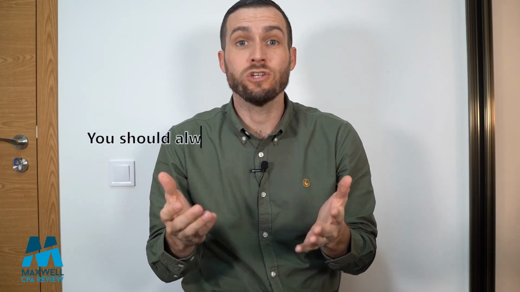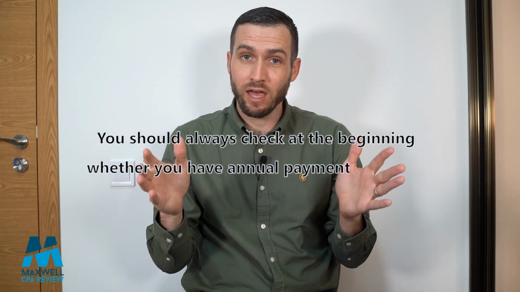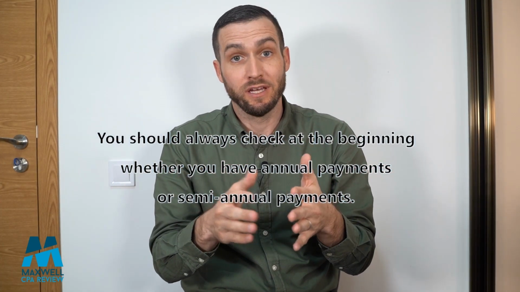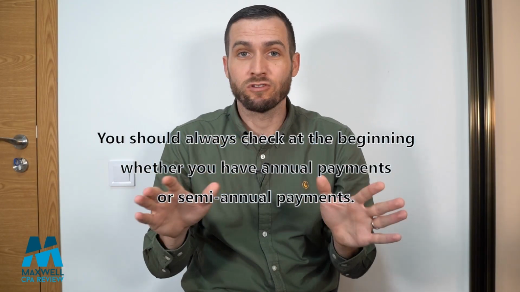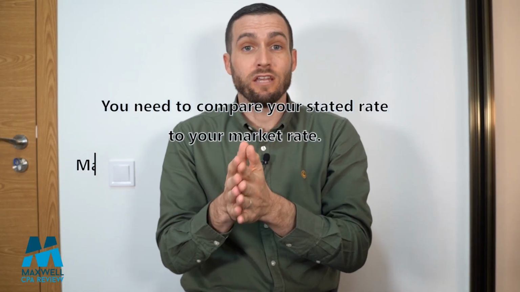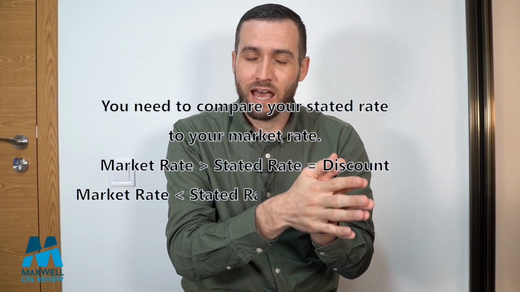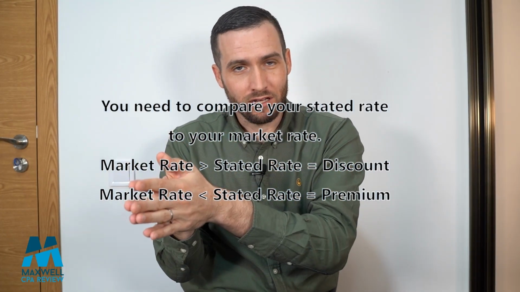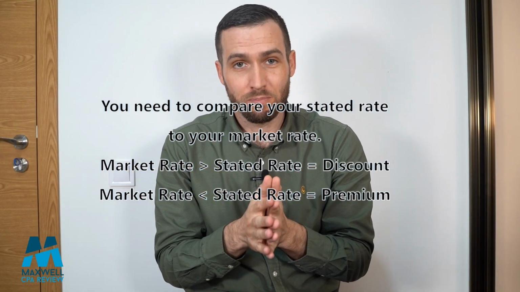So after having solved this bond task-based simulation, let's address the main takeaways. First is that you should always check at the beginning whether you have annual payments or semi-annual payments. If you get this wrong at the beginning, all of your numbers are going to be wrong. Next is you need to compare your stated rate to your market rate. If your stated rate is less than the market rate, you have a discount, and if it's higher than the market rate, then you're going to have a premium.